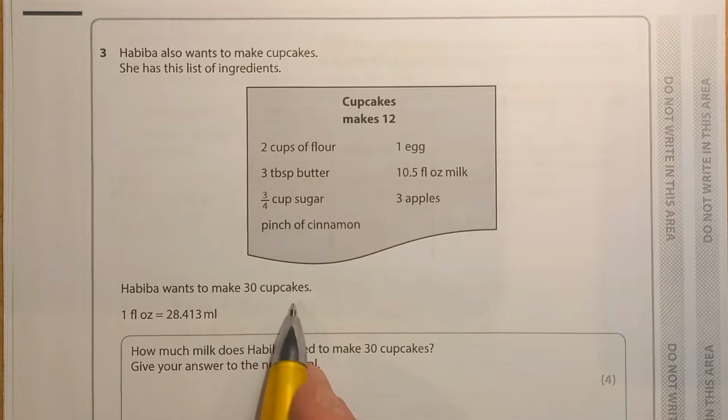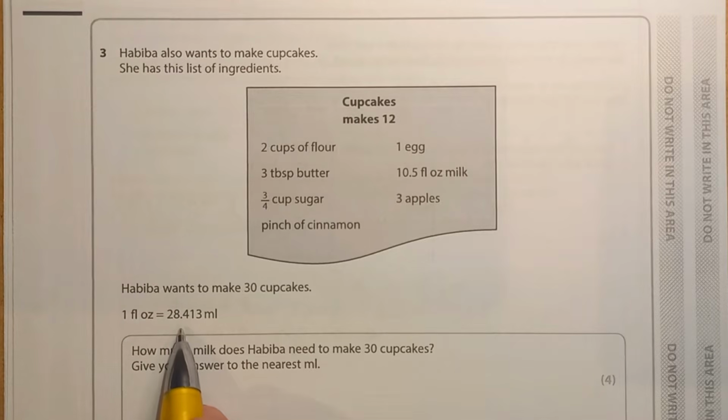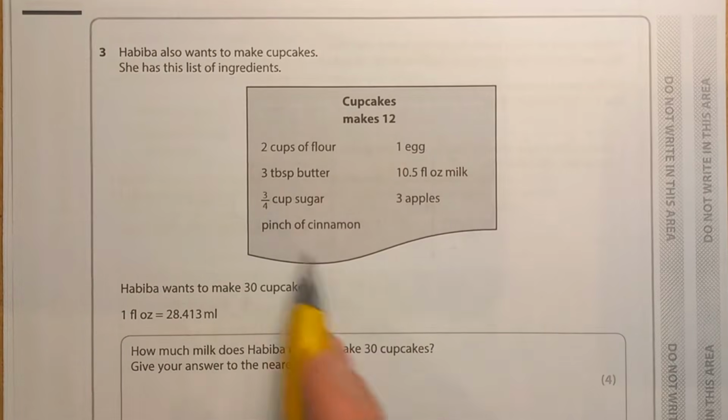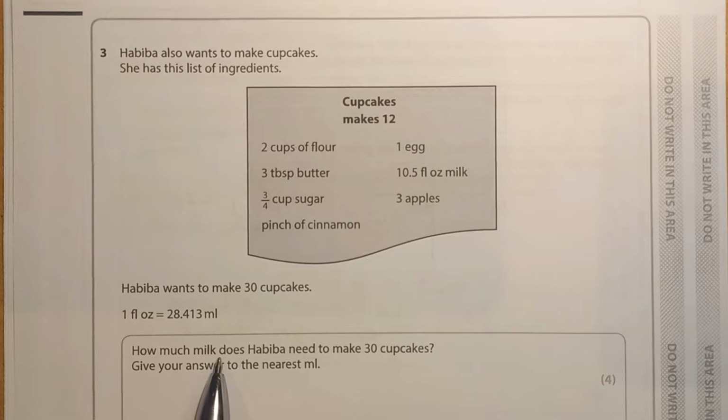So 3/4 of a cup of sugar, 3 apples, and a pinch of cinnamon. Habiba wants to make 30 cupcakes. We're told that 1 fluid ounce equals 28.413 millilitres. How much milk does Habiba need to make 30 cupcakes? Give your answer to the nearest millilitre. So we've got all of these measurements, but actually the only one we really care about is the milk.